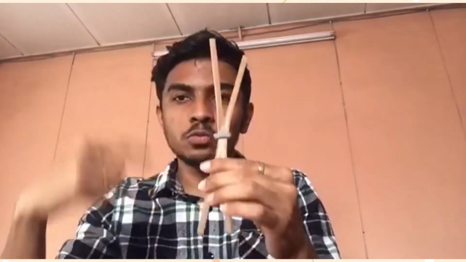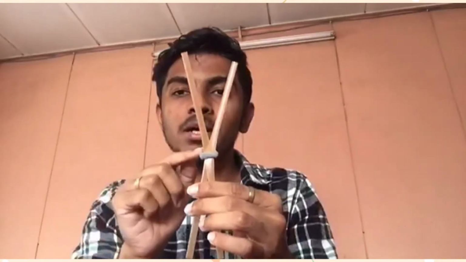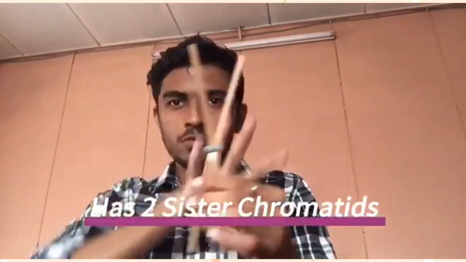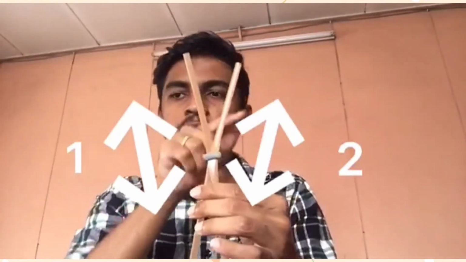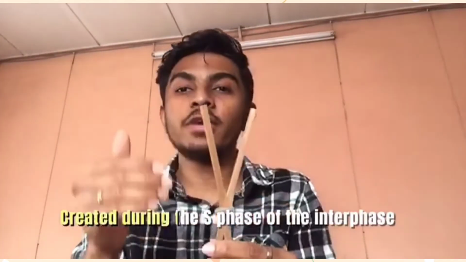This is a homologous chromosome. It is bound together by a centromere, and a full set of sister chromatids, which are all these, is created during the S phase of the replication process. We have three phases: G1, S and G2, and this is during the S phase.